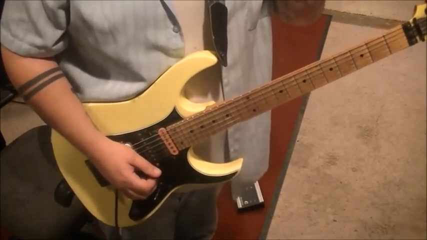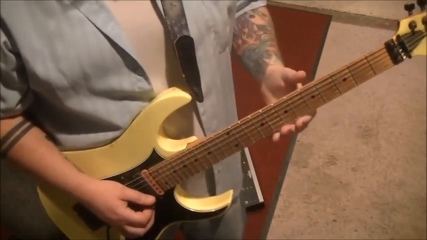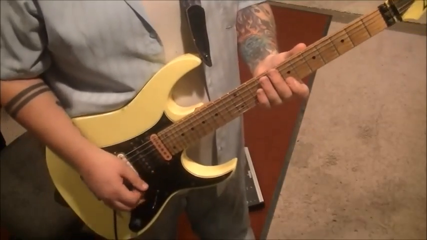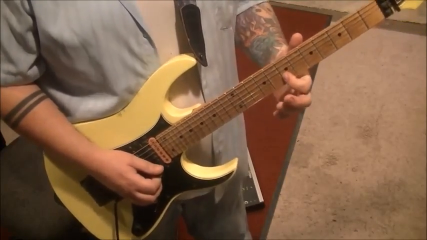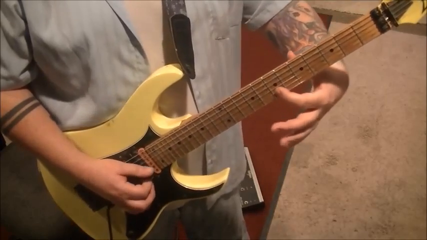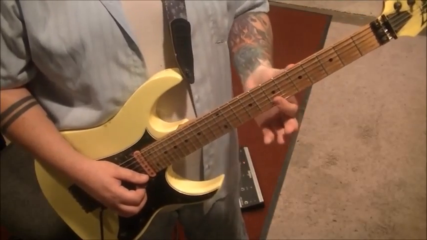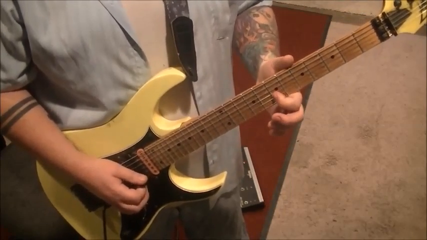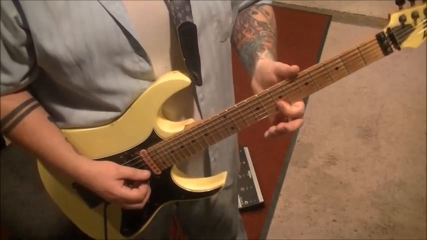So let me show you what's up here. We have some double dots, which means repeat. You're going to go 7E and then 7B. And rather than just kind of knuckle shift, act as if you're barring, and then shift your finger up. It'll be a smoother transition.